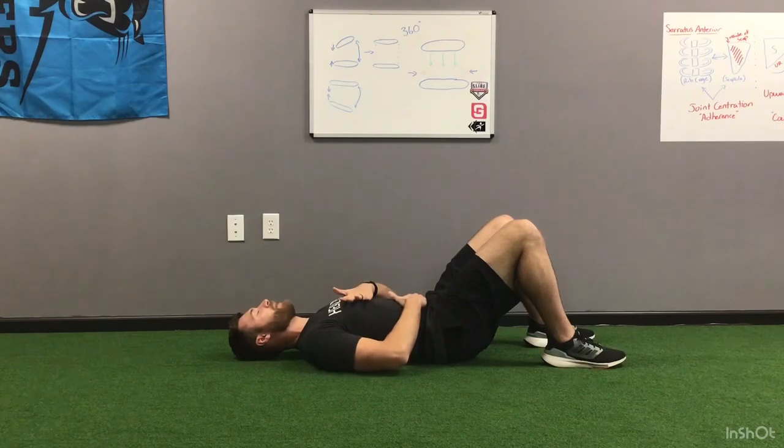So again, we're going to breathe into the belly, through the nose, out the mouth. Minimize the rise in the chest, maximize that breath in the abdomen.